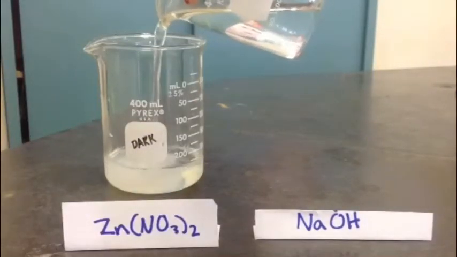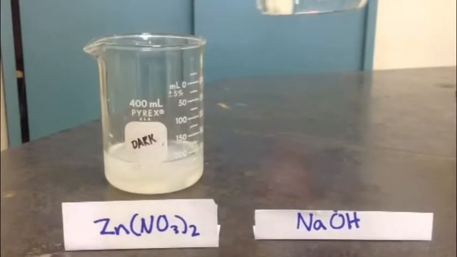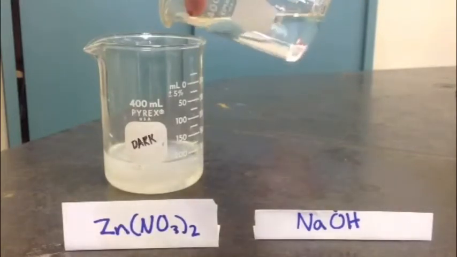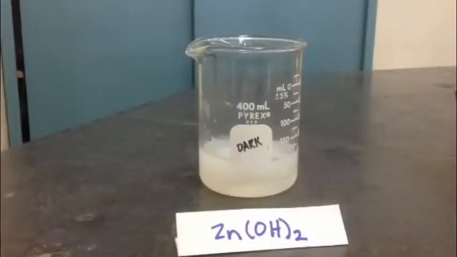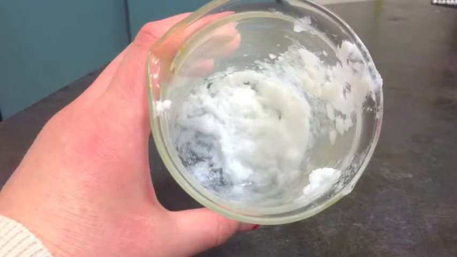I'm adding about 60 milliliters of hydroxide to 50 milliliters of zinc nitrate, which produces this gelatinous white precipitate, zinc hydroxide. Since it's hard to see what the precipitate looks like through the beaker, this is what the precipitate looks like when the excess liquid has been decanted.